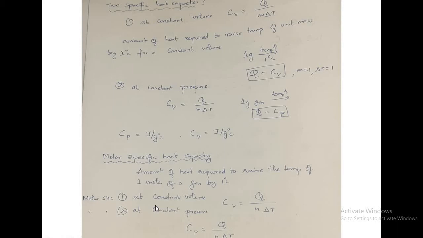At the molecule level, we have molar specific heat capacity. You just change the mass m into the number of moles n. The formula is Q by n into delta T. Cv is the same thing, and Cp is also Q by n into delta T. At constant volume this is Cv, and at constant pressure this is Cp.